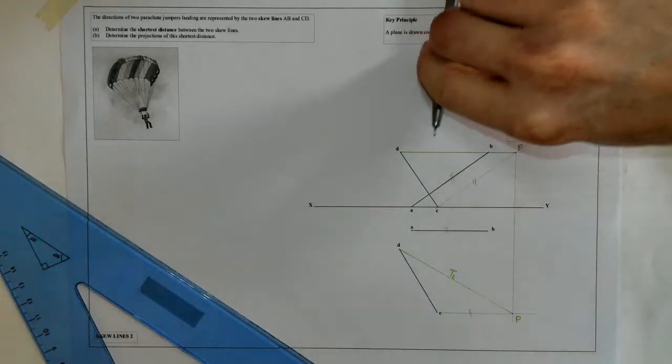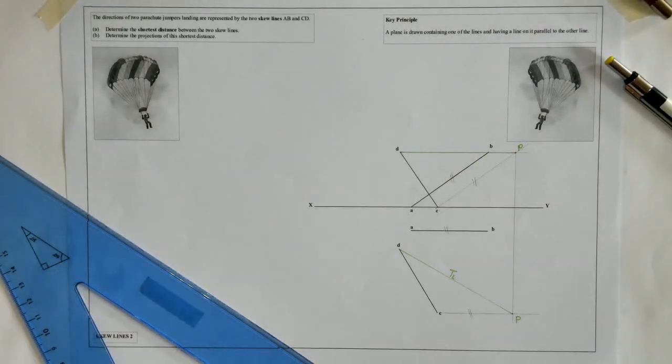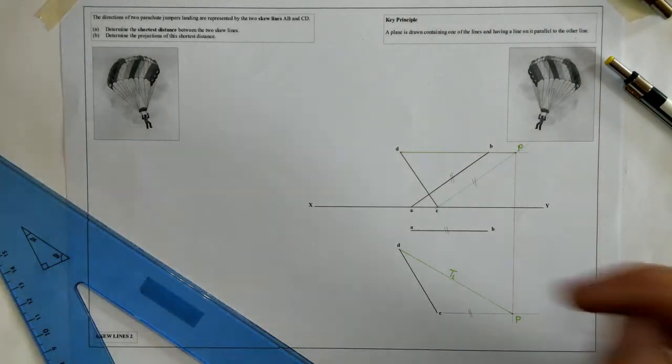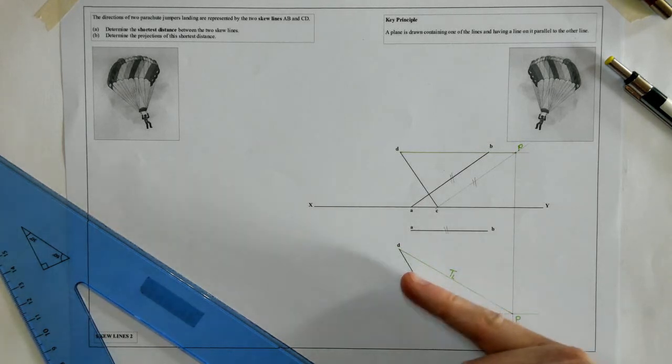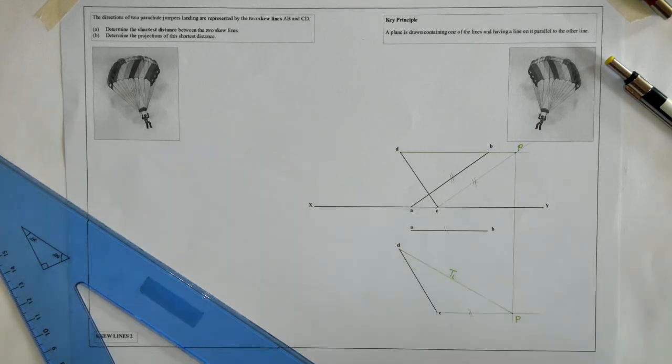Step 2, very same as what we covered in our previous worksheet. We want to now view this plane as an edge, and we want to see if it is parallel to the skew line AB.